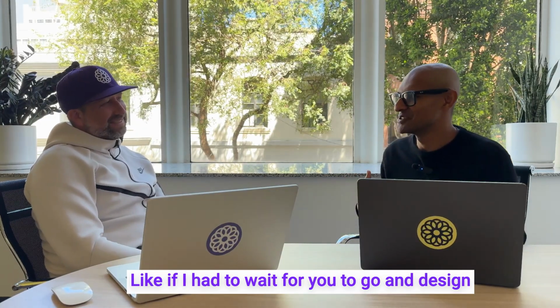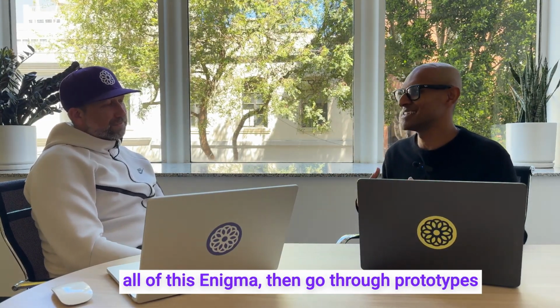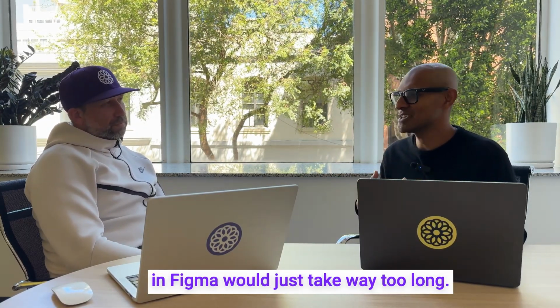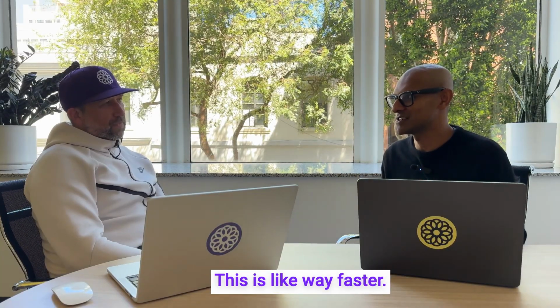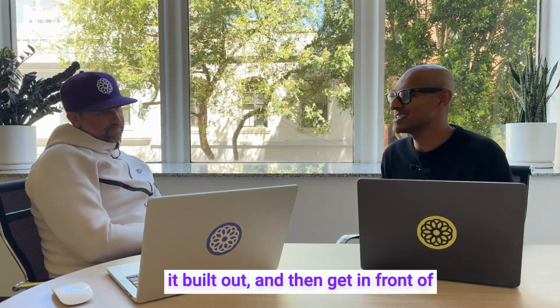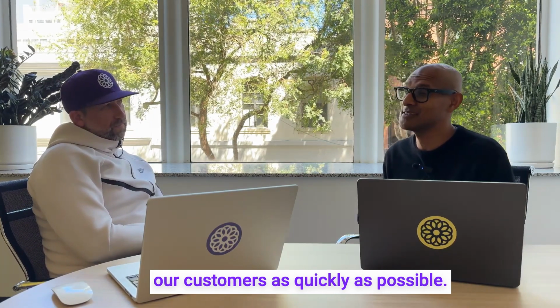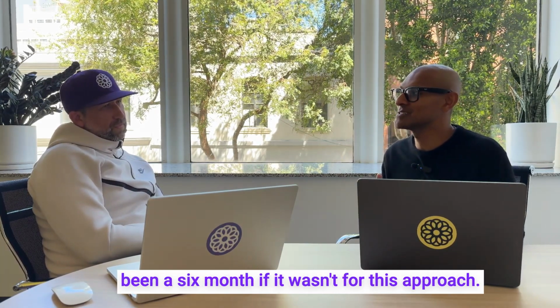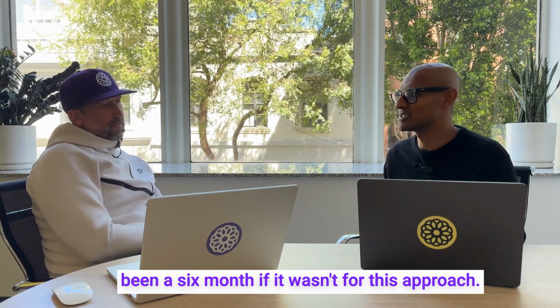If I had to wait for you to go and design all of this in Figma and then go through prototypes in Figma, it would just take way too long. This is way faster, it's more efficient. And the most important thing is we can get it to engineering, get it built out, and then get it in front of our customers as quickly as possible. I think building Agent Hub would probably have been a 6-month project if it wasn't for this approach.